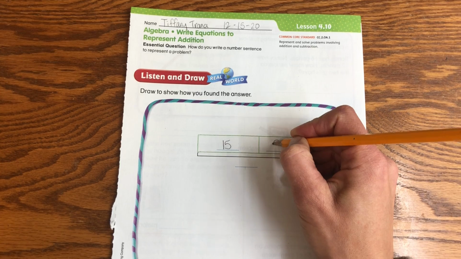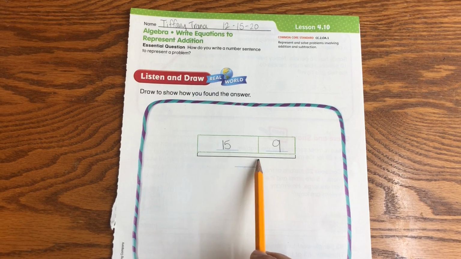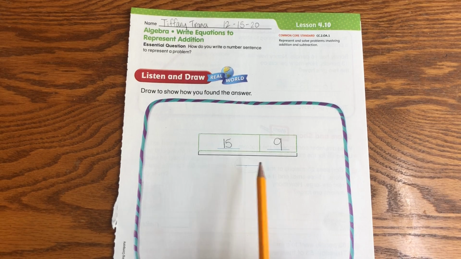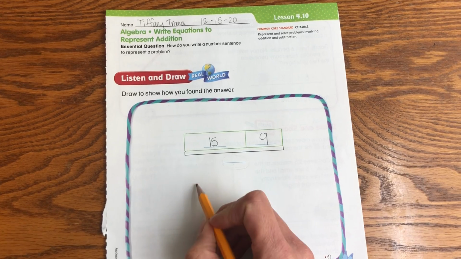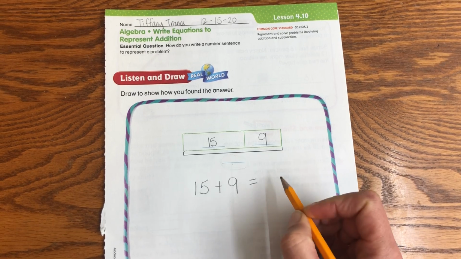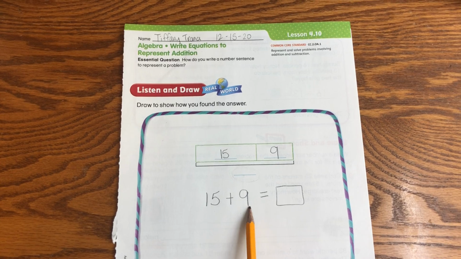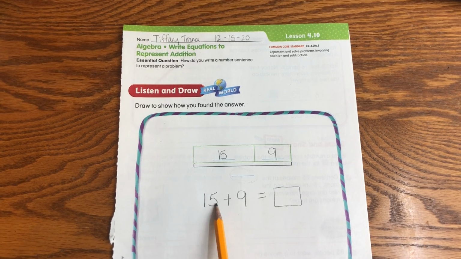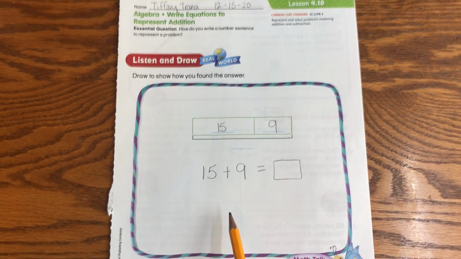And then 9 more children get on the bus. Now, if I add those together, I should get this number down below, the whole or the large number, the big part. Let's write 15 plus 9 in a sentence form. 15 plus 9 equals what? If you don't know what 15 plus 9 is, how could you solve it? I'm listening.